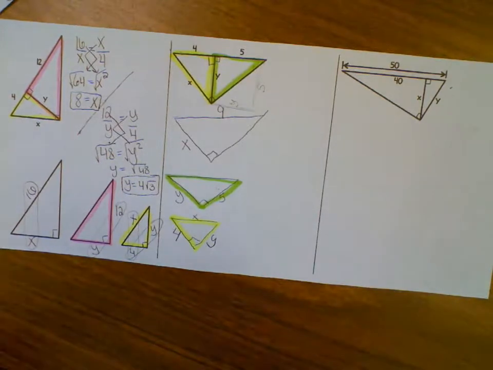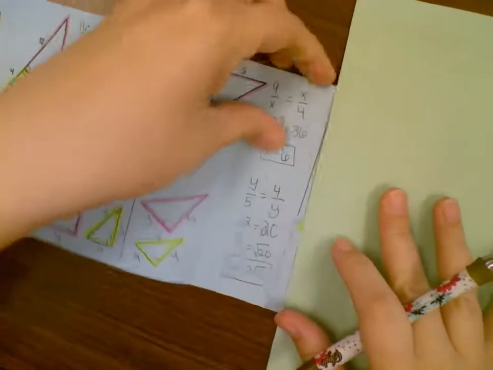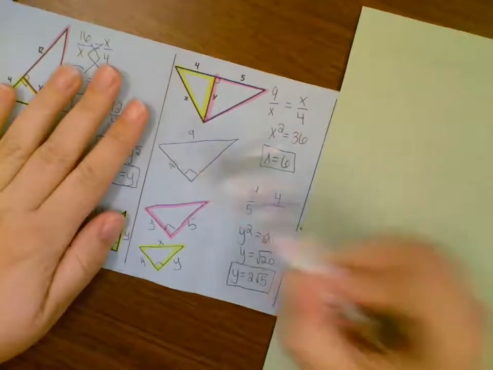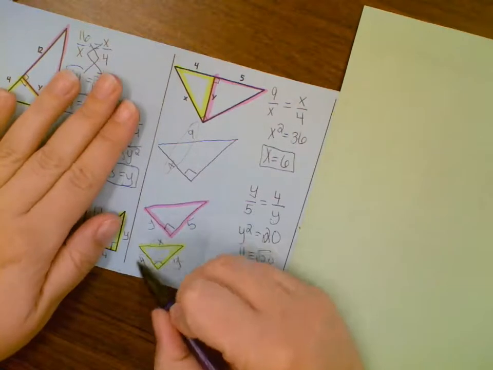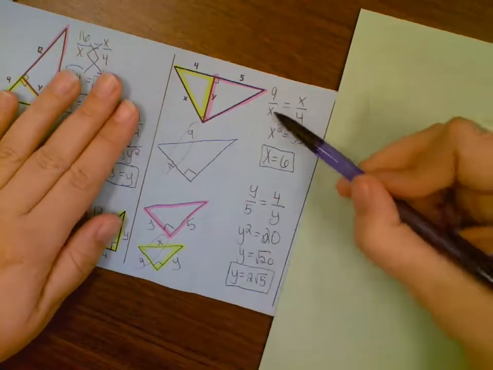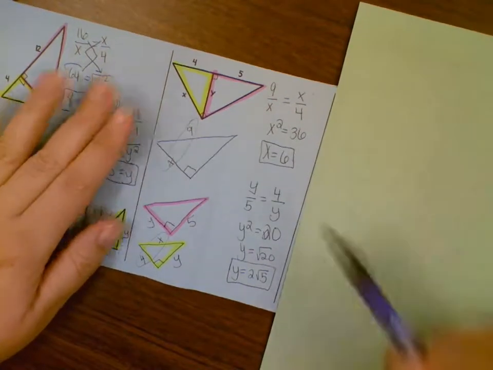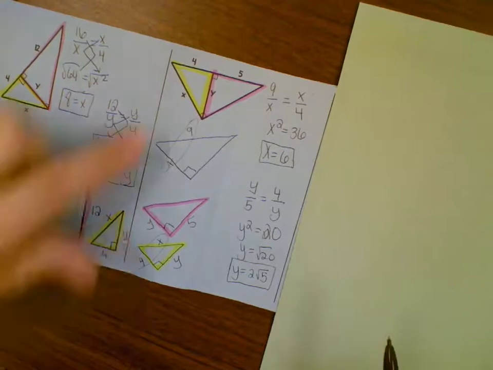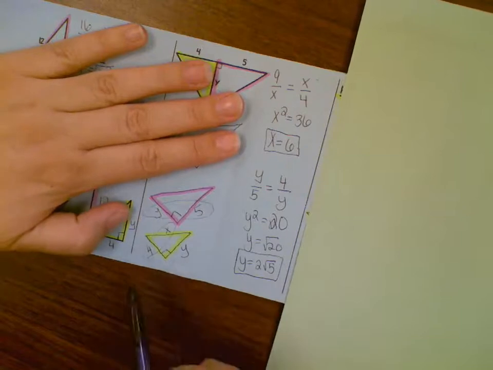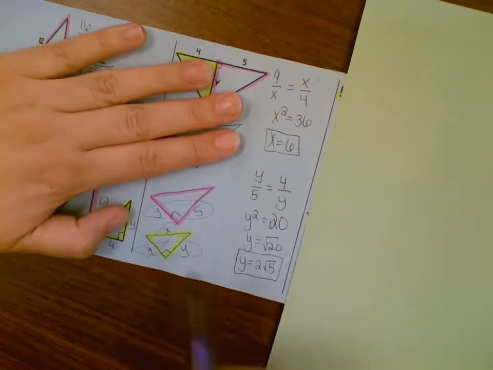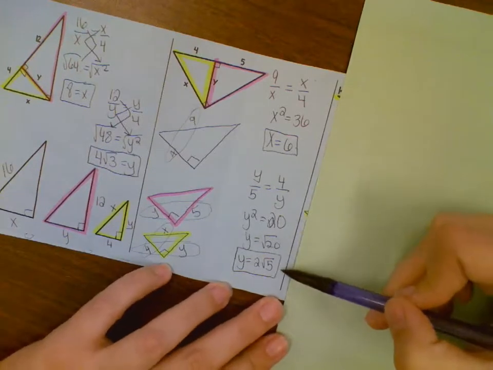Okay, so let's take a look and see what we came up with. My proportion that I wrote for X was 9 over X equals X over 4. 9 over X equals X over 4, cross multiplied, and we end up with 6 because we have a perfect square. So now we're looking for Y. So we have no Y's here, so move on to the next one. We have Y over 5 equals 4 over Y. So cross multiply, we have to make a factor tree, and we end up with 2 root 5.